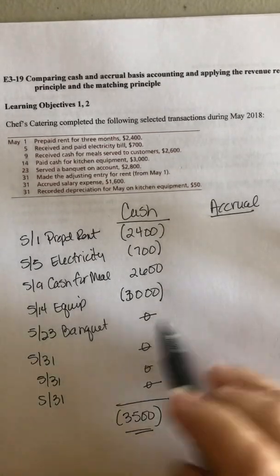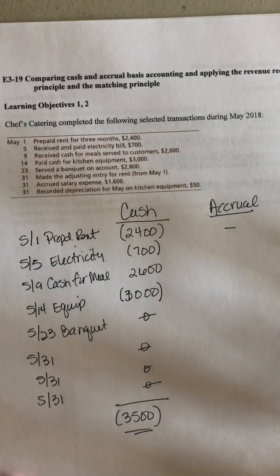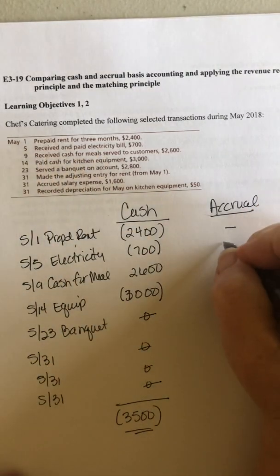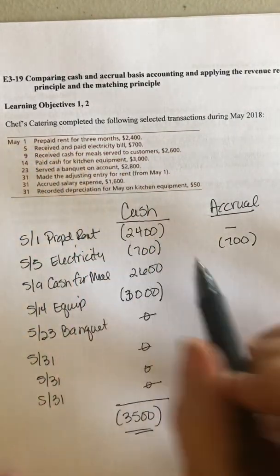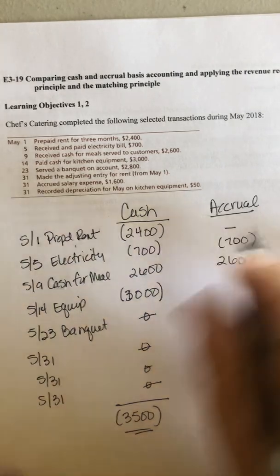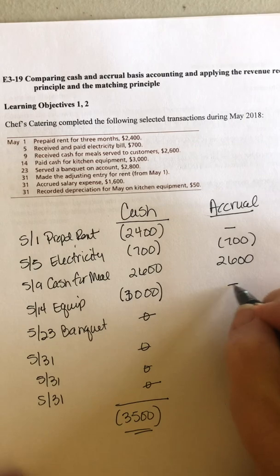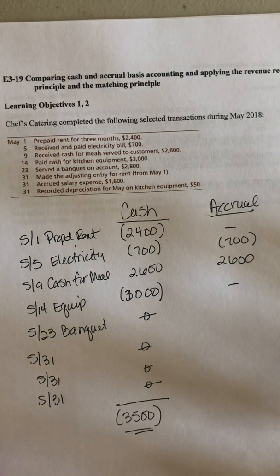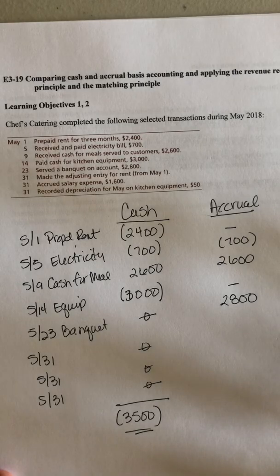All right, on the accrual basis, when I prepay the rent, that's not an expense at all. It's an asset, and I don't record it as an expense until I use it up. I received and paid the electricity bill. I had incurred that electricity, so that comes out as an expense. I received cash for the meals to customers. That is revenue. I actually performed the service. Paid cash for kitchen equipment. That is recorded as an asset, and then I depreciate it as I use it up. I served a banquet on account. I earned some revenue, so I'm going to record the $2,800 of revenue that I earned.